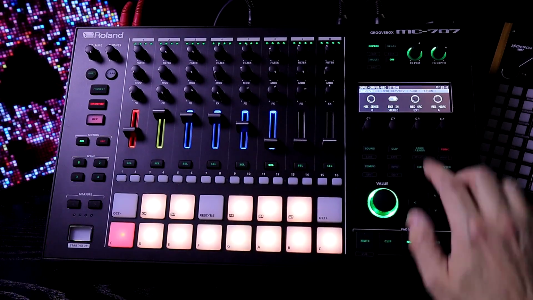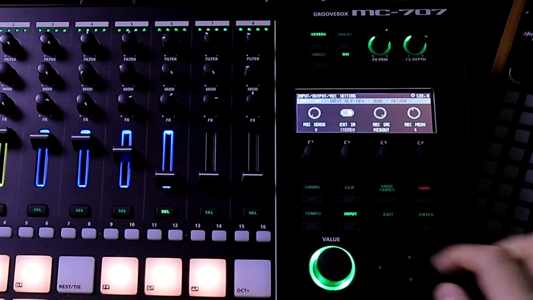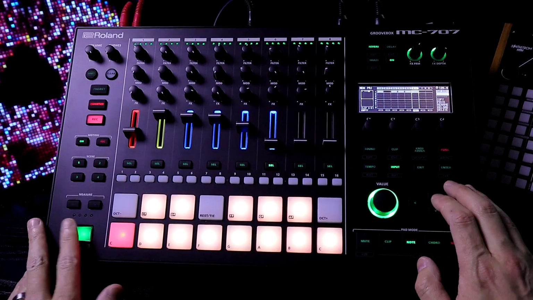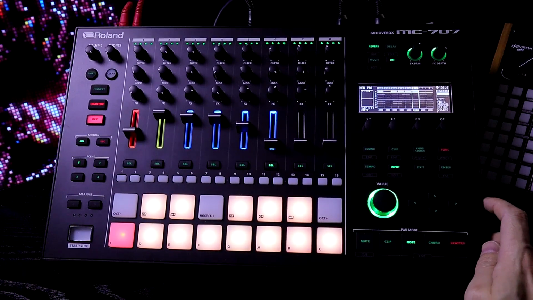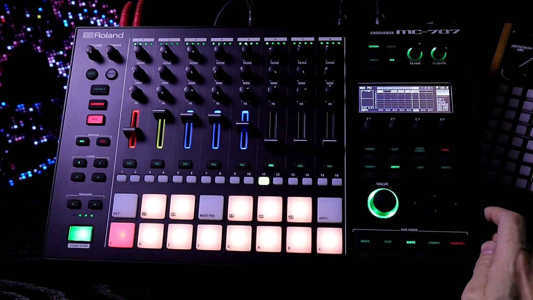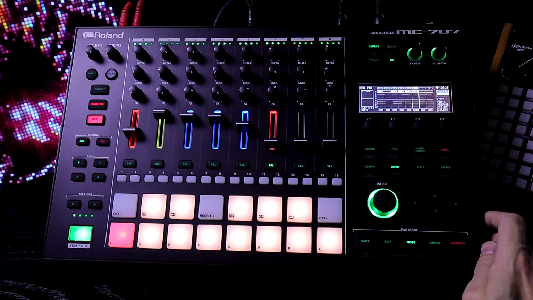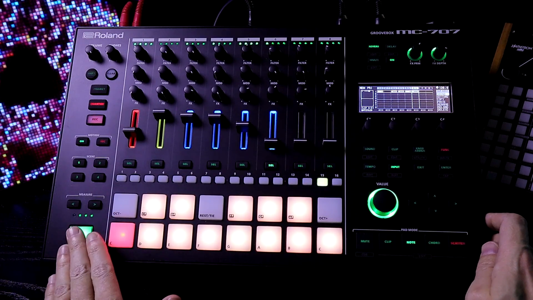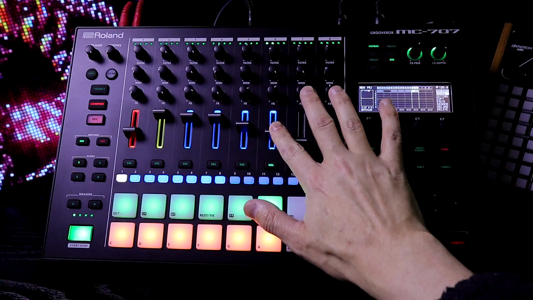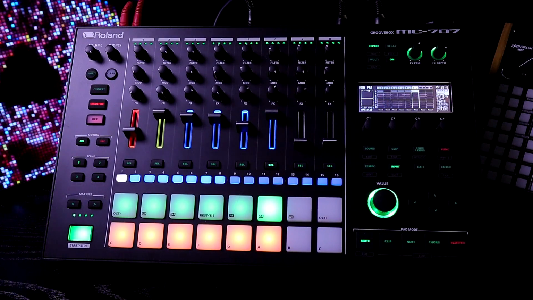Shift input. Now we're going to see record source. Turn it all the way to the right. It says mix out. So let's exit, enable record. And now this is going to record everything that we have here. Now if we turn it up, we can hear. That's the mix down. It's everything right there.